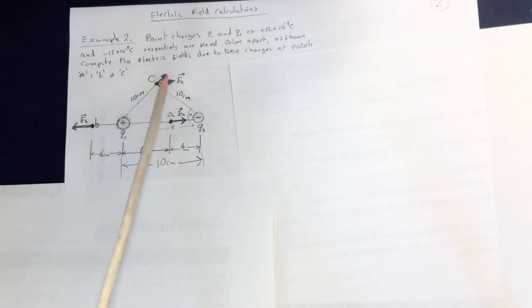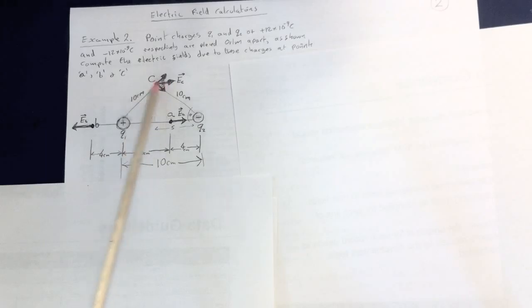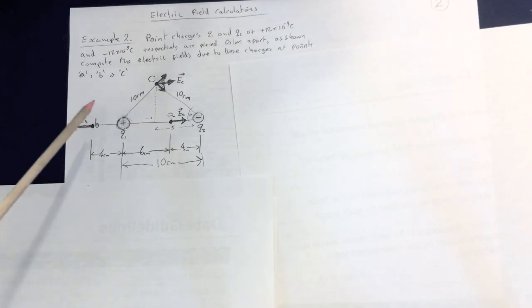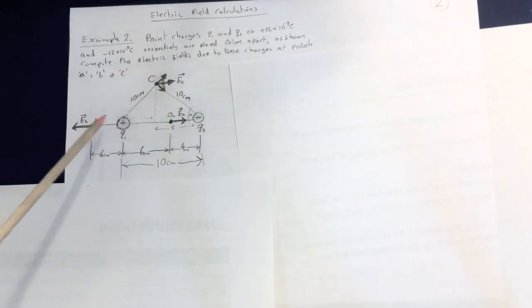So we're going to be working out these field values, okay? So that's what you need to work out. So here's the measurements between them. Between B and this charge is 4 centimeters, and between A and Q is 6 centimeters, and between A and minus Q is 4 centimeters. So given all that information, see if you can calculate the electric fields due to A, B and C, and then I'll go through it for you.